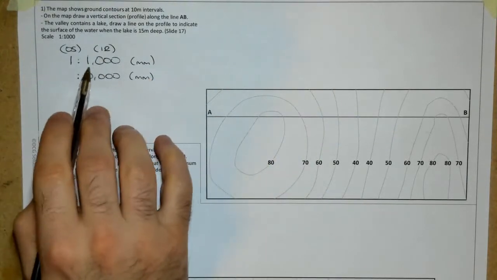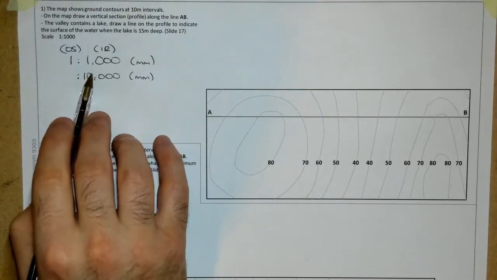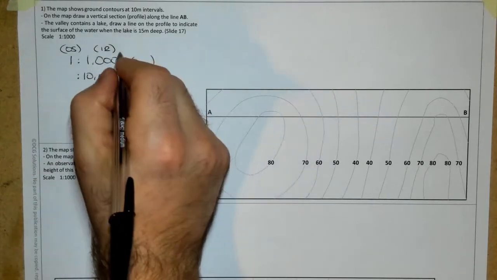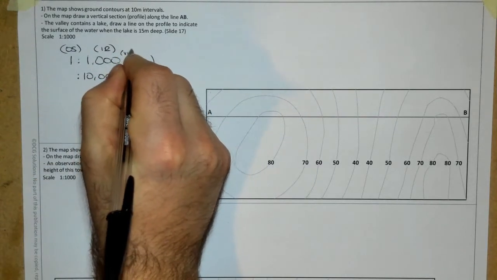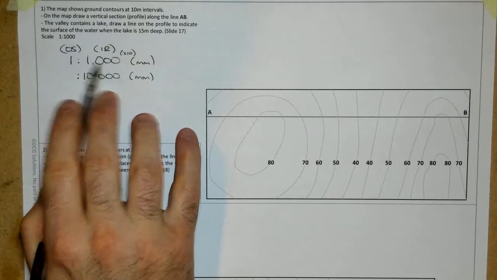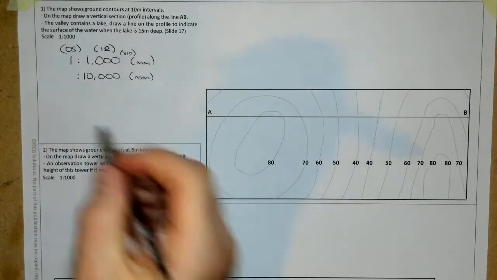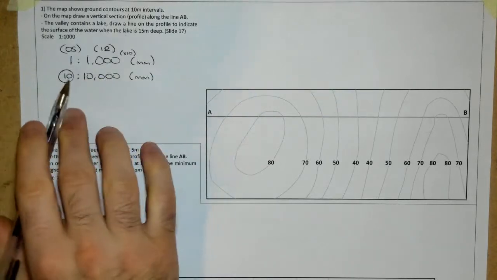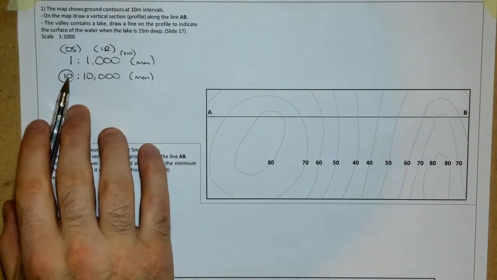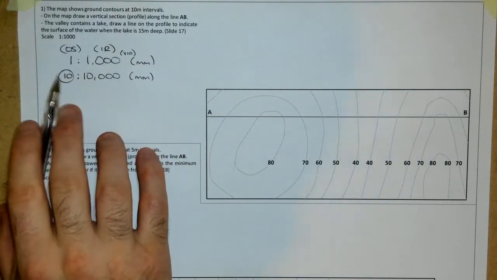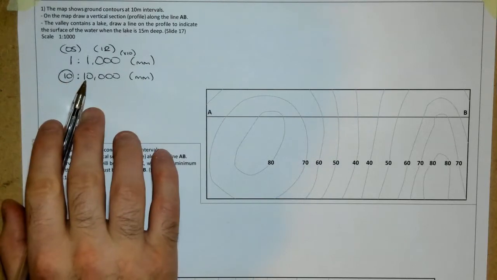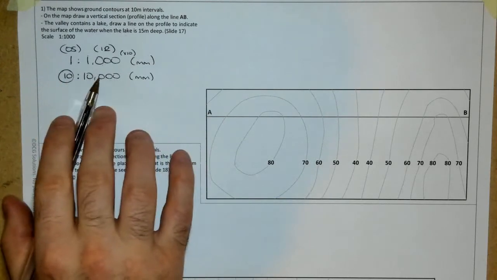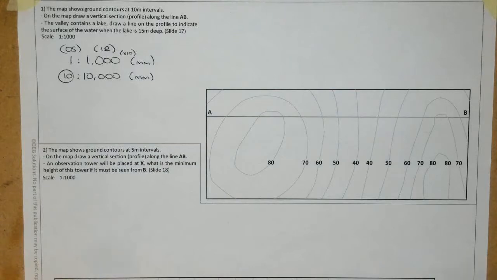So what did I multiply this by to make this? I multiplied it by 10. And if I multiply this by 10, I also need to multiply this by 10. So 10 times 1 is 10 as well. Therefore, the magic number that we're going to use for our profile is 10 millimeters, because 10 millimeters on our sheet is equal to 10,000, or 10 meters, in reality. And that's what we're going to use.